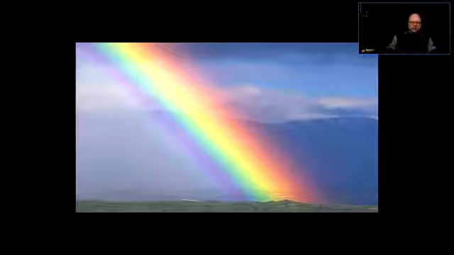So there are two conditions that have to be present in order for you to see the rainbow effect. It has to be raining, and the sun has to be visible at the same time. Where do you see it? You face the sun and you turn around, and it's going to be behind you.